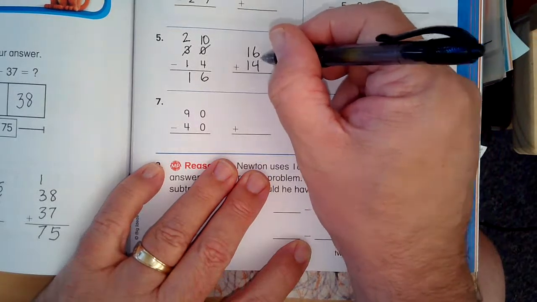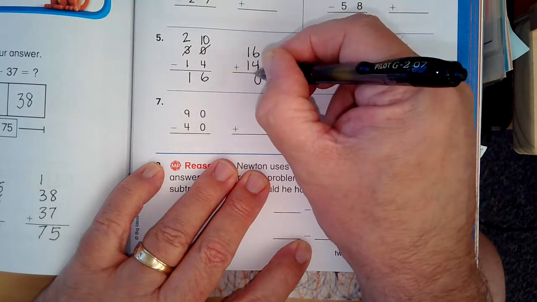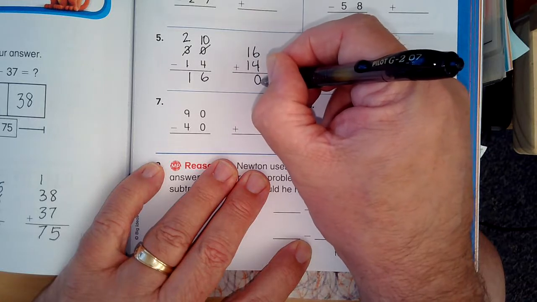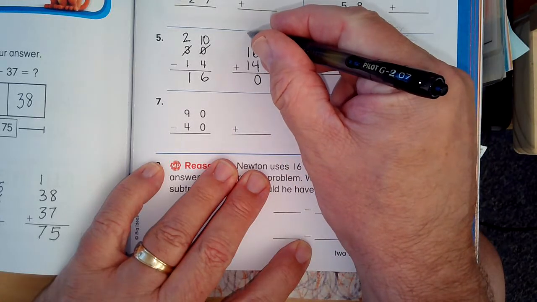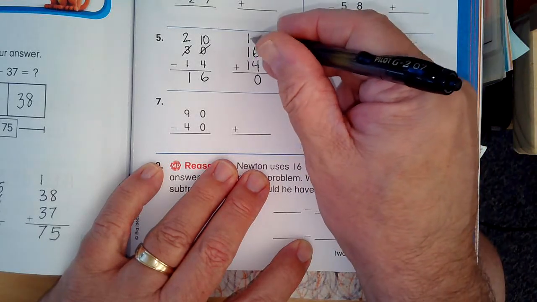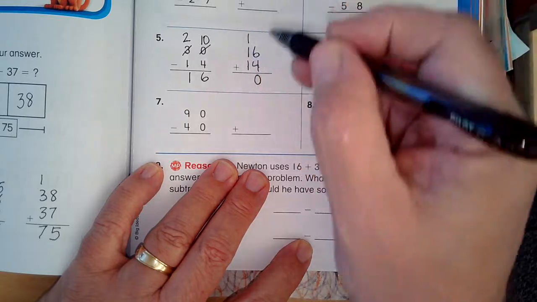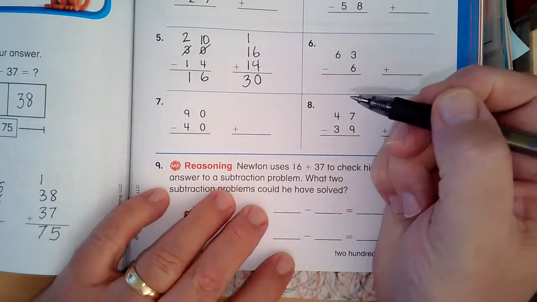I know that 6 plus 4 equals 10, but I don't put the 10 here. I put the 0, and then that one set of 10 goes up here, right? I had to regroup it back into a group of 10. Now I have 1 plus 1 plus 1. That is 3.